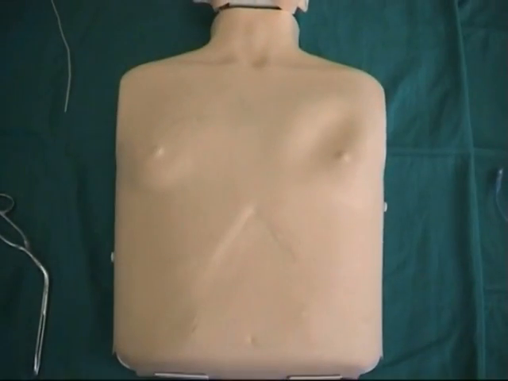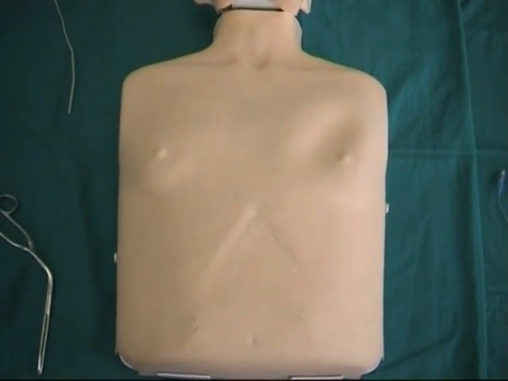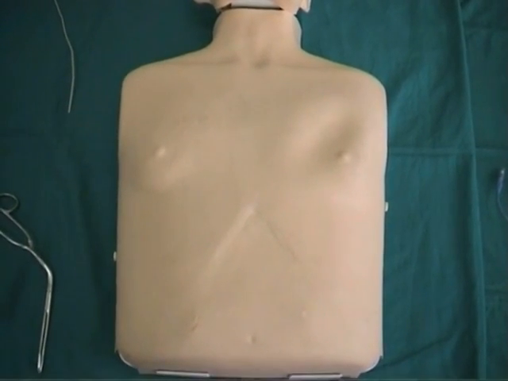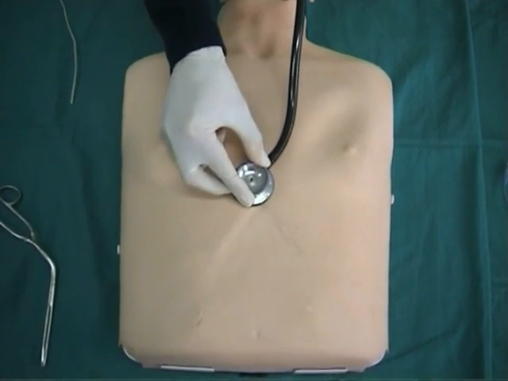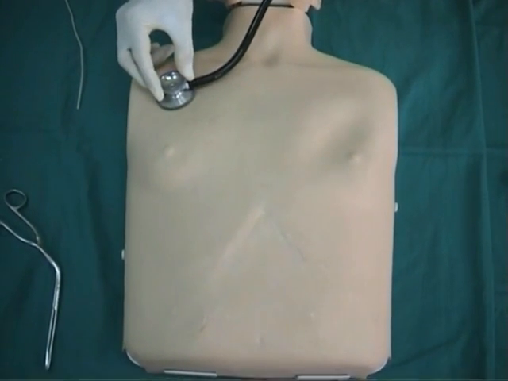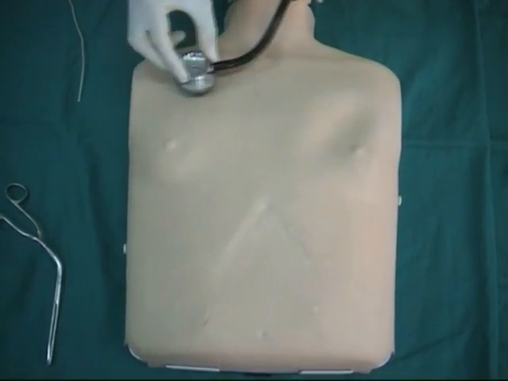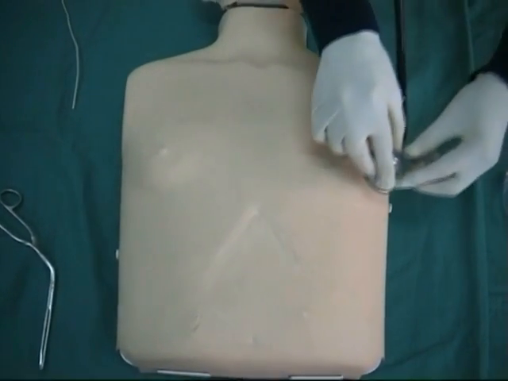We should assess for an esophageal endotracheal tube placement by auscultating over the stomach during the ventilation. Auscultate both sides of the chest in the mid-axillary line to assess for equal bilateral air movement.